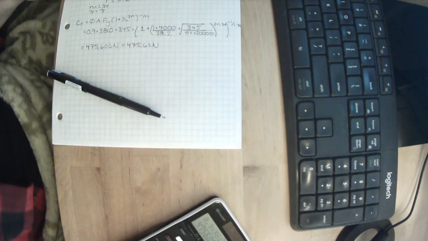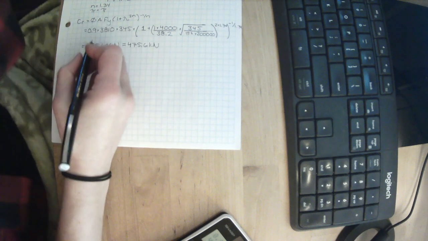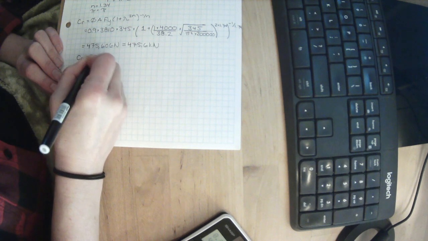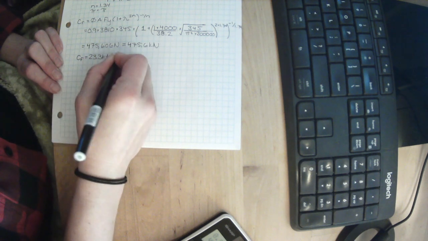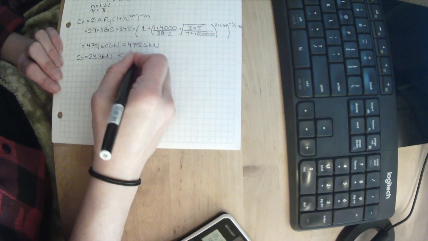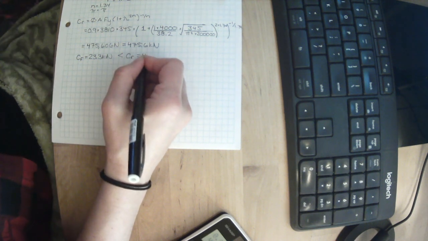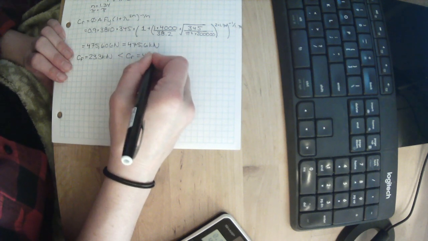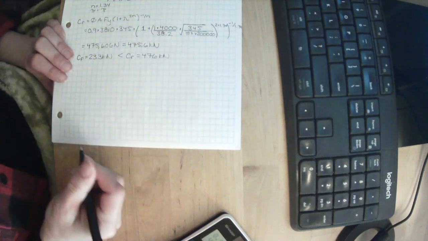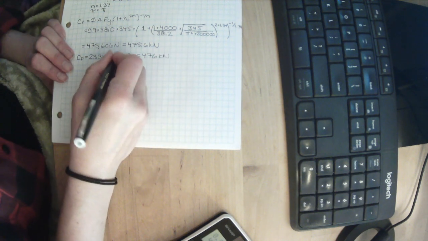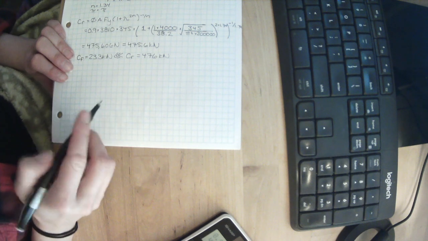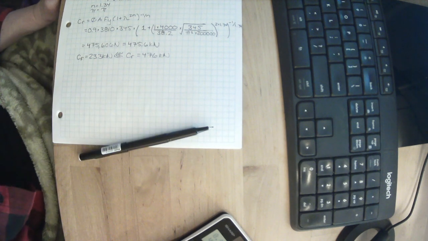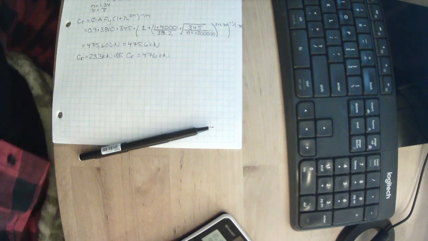Okay, 476 kilonewtons. But let's take a look at CF equals 23.3 kilonewtons, less than CR. It's from the one that you did a long time ago. CR equals 476 kilonewtons. Yeah, it is. In fact, it is crazy much less than it. Looks like maybe it wasn't the greatest choice that we used. So that was probably over-designed.